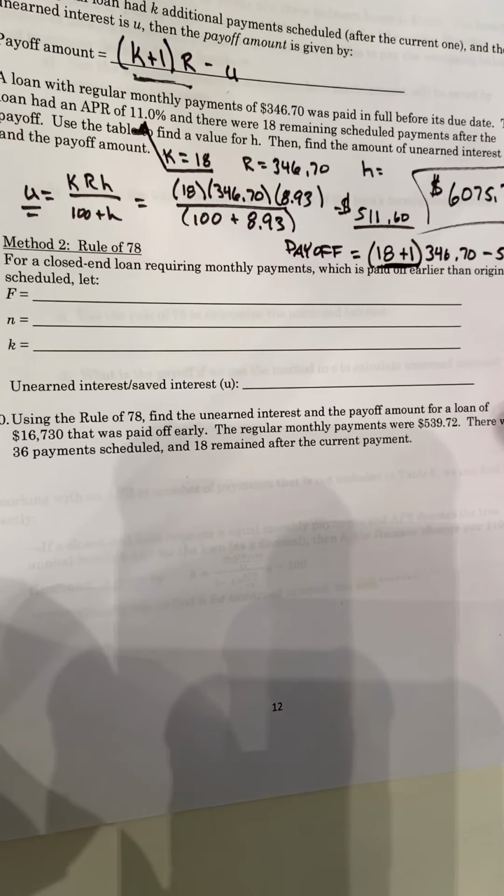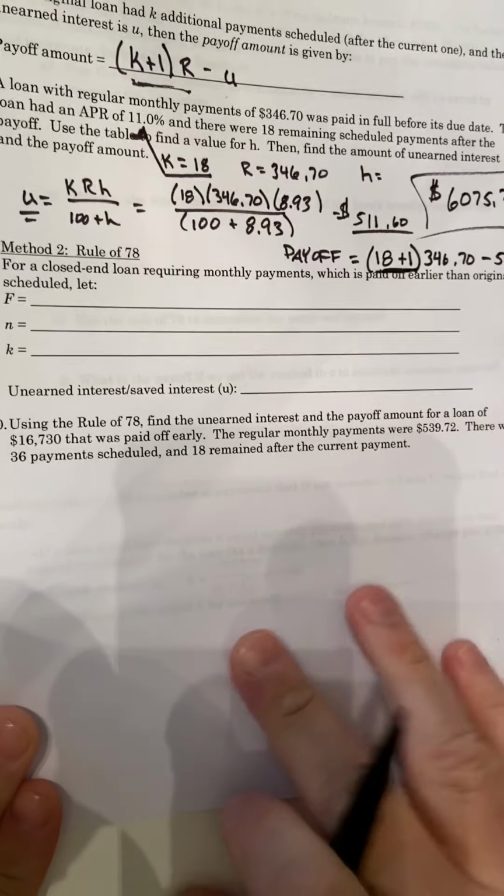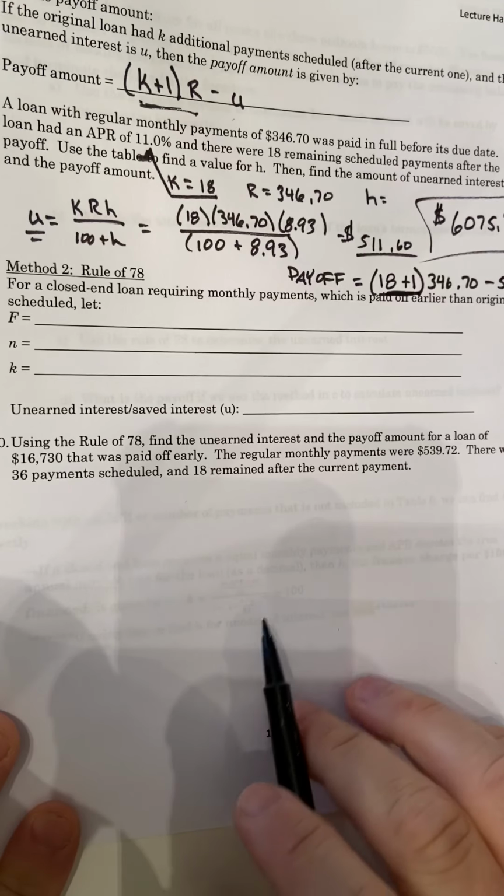That first video walked us through how to calculate unearned interest using the actuarial method. This method is supposed to be a shortcut and it helps us just estimate what the unearned interest will be. We need to know a couple of things for our formula.